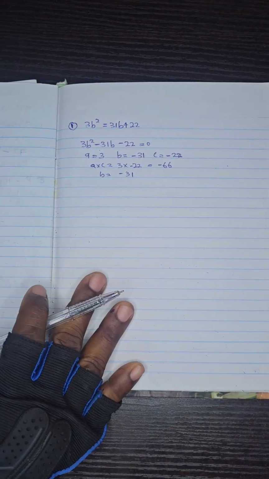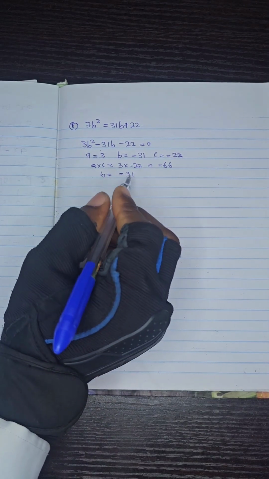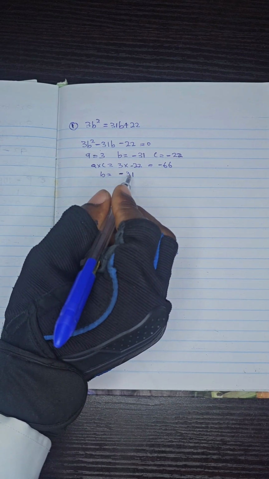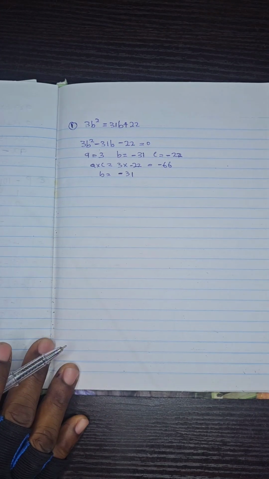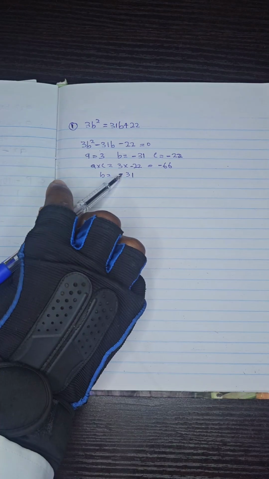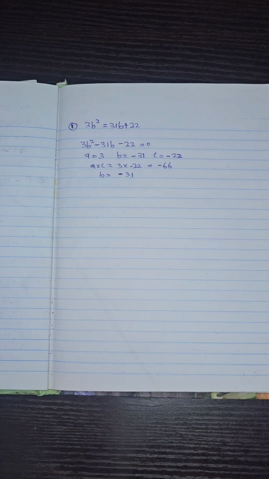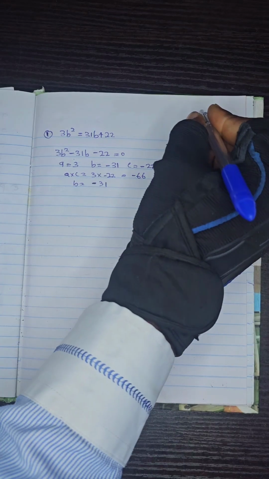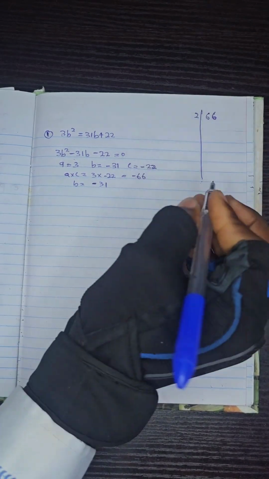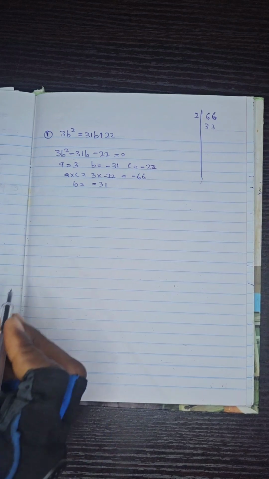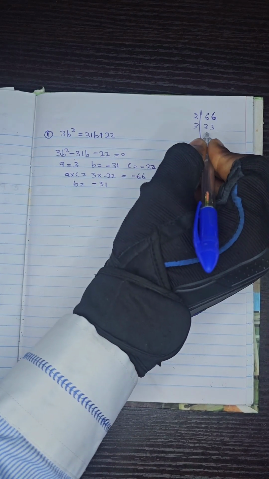So let's go back to the question. We are going to look for two numbers that when you add them, you get minus 31, but when you multiply them, you get minus 66. You can also look for the factors here, because offhand, I think I'm kind of lost. You can do 2, divide, you have 33. 3, divide, you have 11.